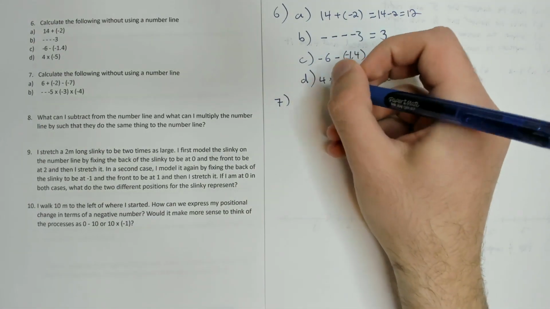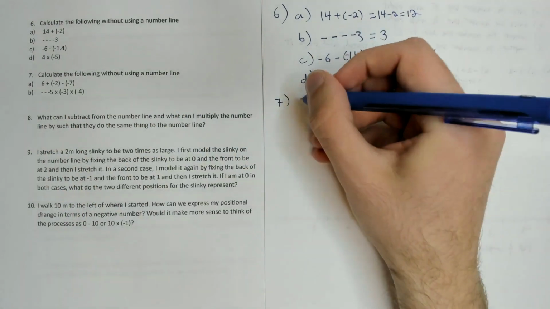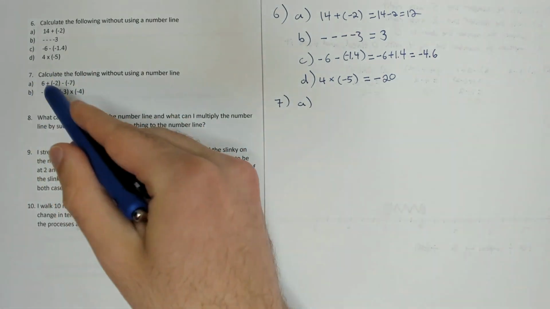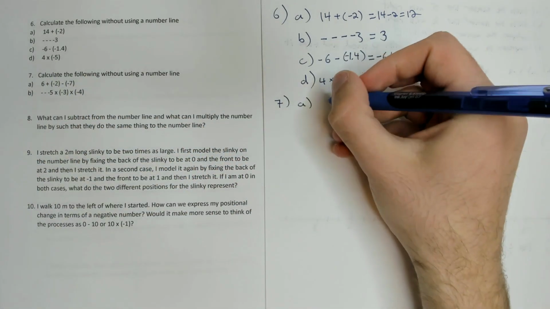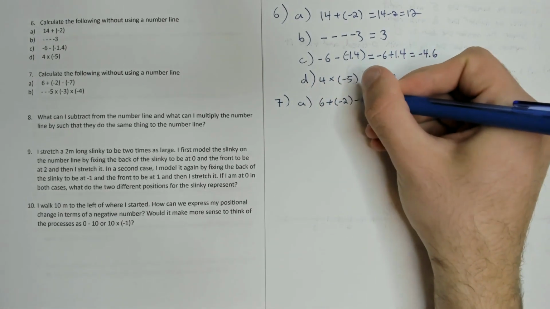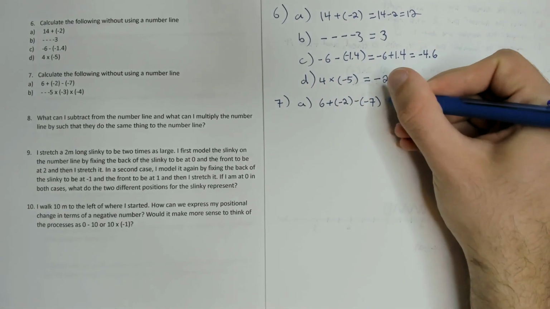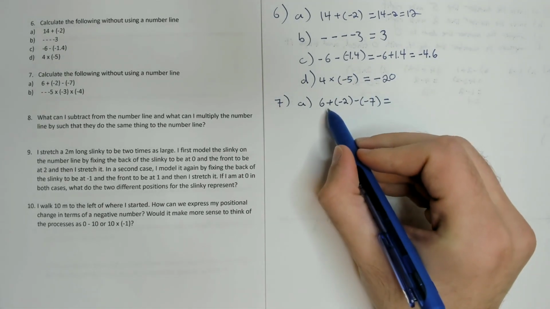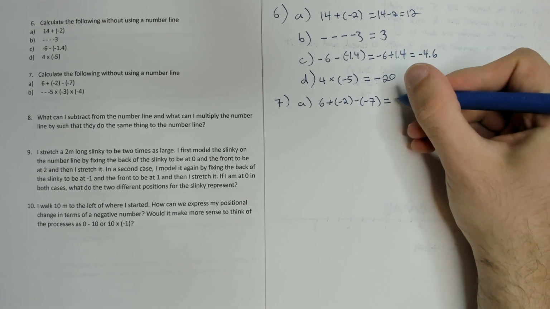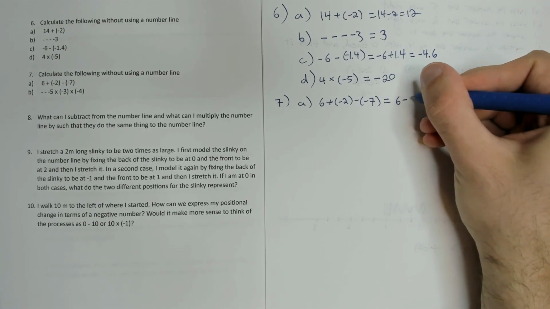Part 7. We'll calculate the following without using a number line. So in these ones we have multiple operations happening in a single expression. So we have 6 plus negative 2 minus negative 7. All right, so let's simplify this a bit. What's adding negative 2 the same as? Well, we saw it in 6 part A. That's the same thing as subtracting 2. So this is 6 minus 2.